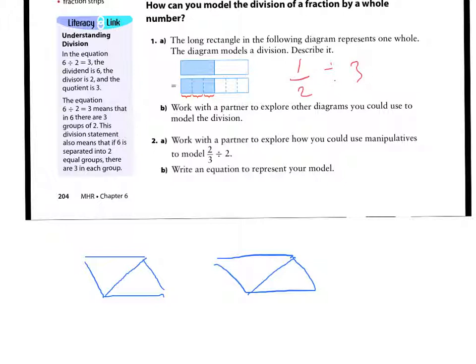We don't count 1, 2, 3, 4 and say our answer is 4/6. We only count the value of one triangle in each of those thirds. So there's 1/6 here, and there's 1/6 here, because that's the value of each of these. So the answer actually is 2/6, not 4/6. So the answer to the question, 2/3 divided by 2, is 2/6, or in lowest terms, 1/3.